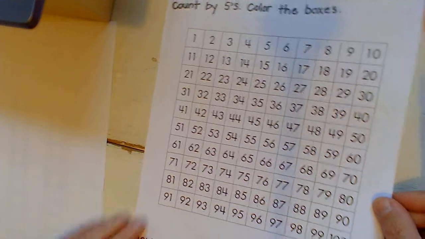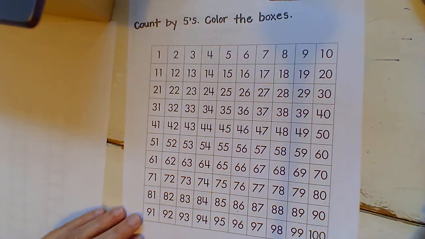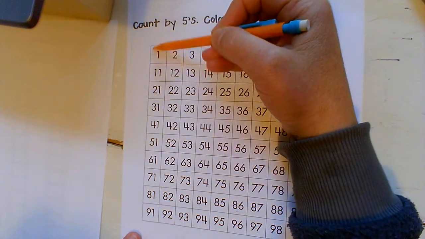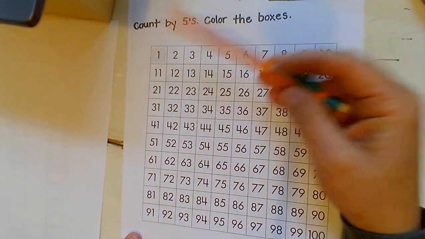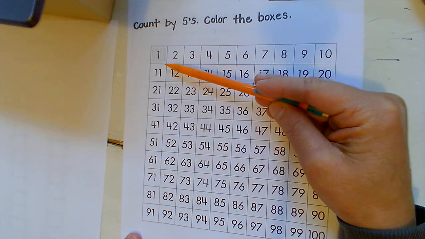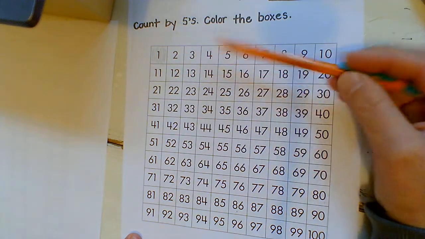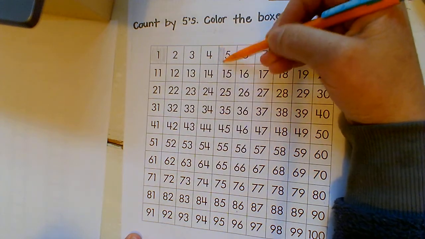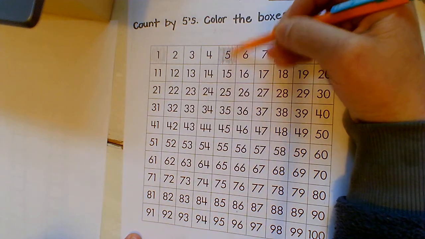Then the next page says, count by fives and color the boxes. So you start with 1, and you'll color that in. I'm just going to do it lightly. You can use pencil or color like crayon or marker. And then you go, so skip 1, 1, 2, 3, 4, 5. And you color in the 5th one.